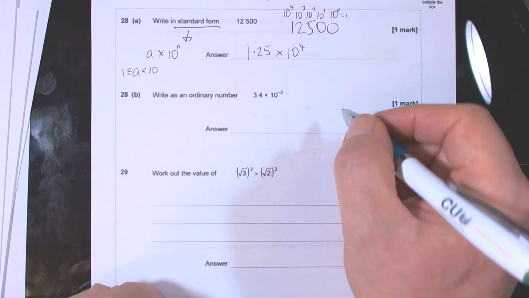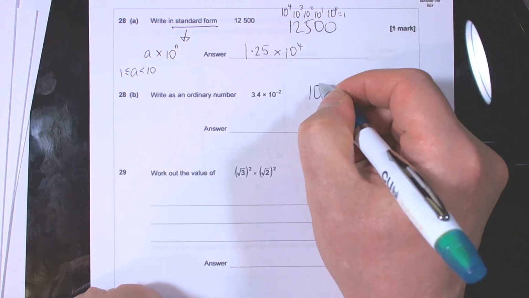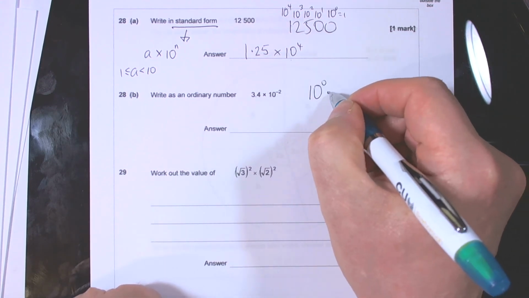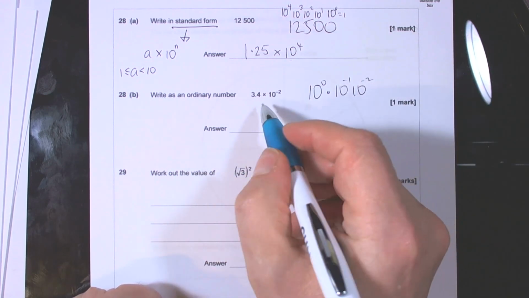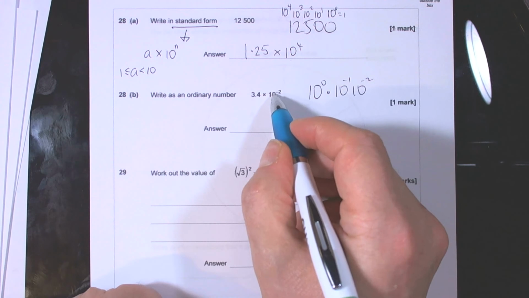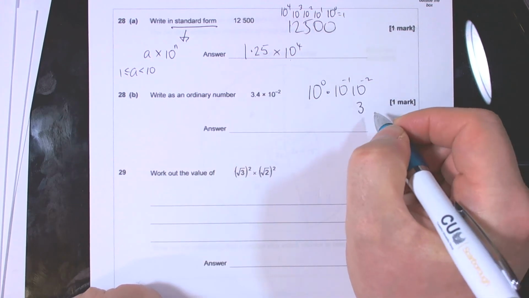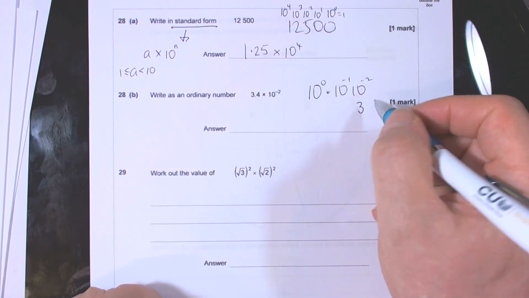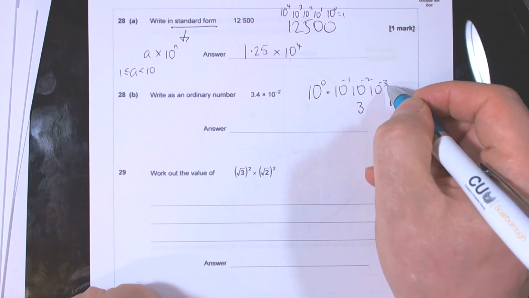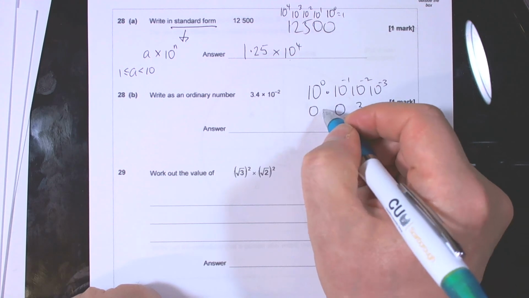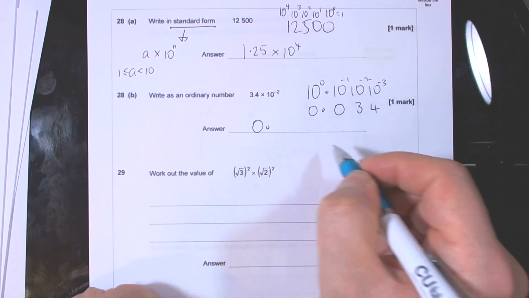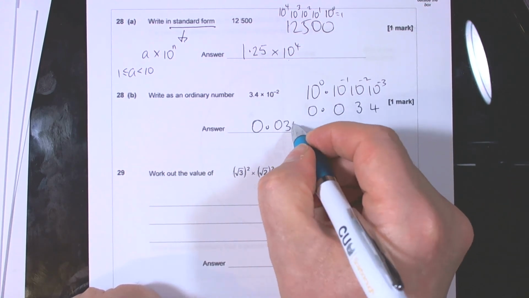So we've got to write this as an ordinary number. So if we think about our place values, then the units column is always 10 to the power of 0, followed by our tenths column, which is 10 to the power of negative 1, 10 to the power of negative 2. This is saying 3.4 times 10 to the power of negative 2, so the 3 was in the 10 to the negative 2 column. So there must have been another 0, followed by the 4, and everything else gets filled in with 0, so write the number properly. So it'll be 0.034.